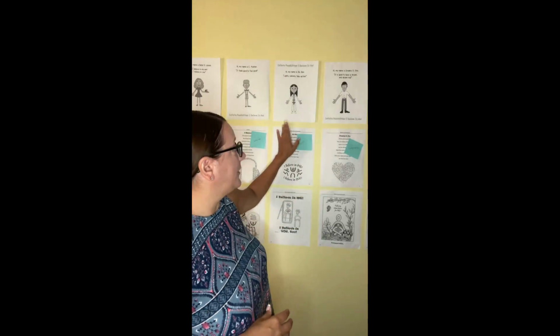Quick emotion check-in. You could possibly use an emotion chart and have students put a clothespin or some type of marker next to how they're feeling. That's another way to do it. They could do that right when they come in the morning, and then you have a quick reference. Oh boy, Tony isn't feeling so hot today, so let me check in with him.